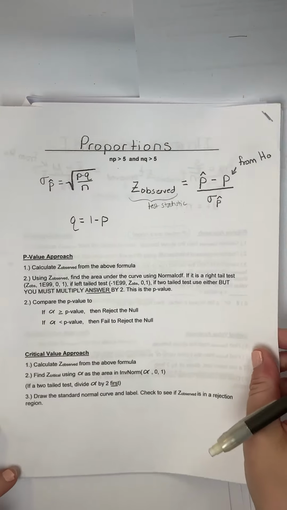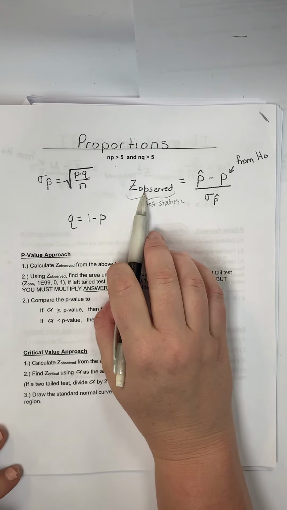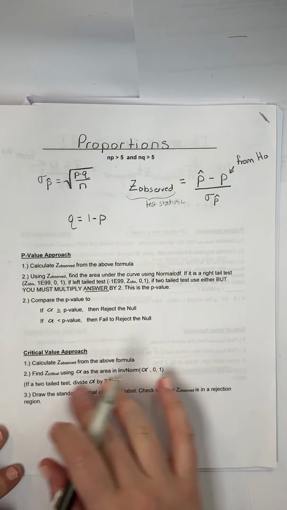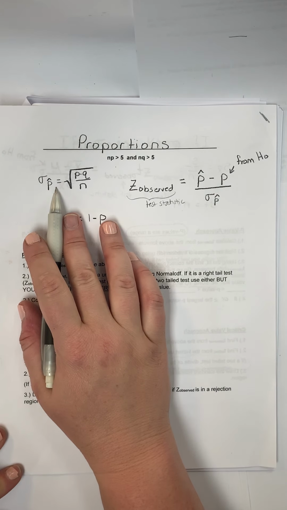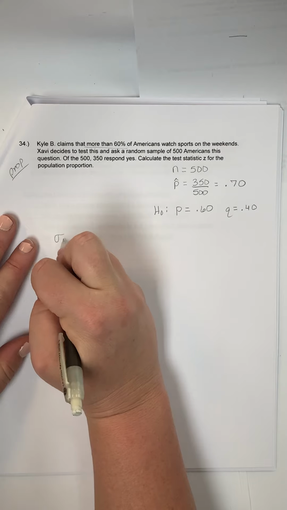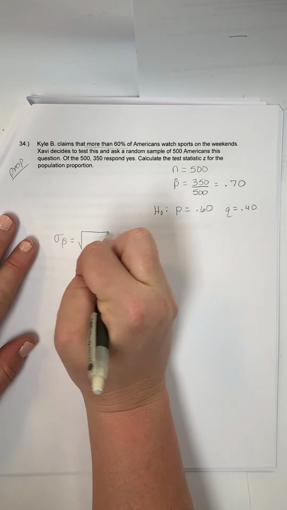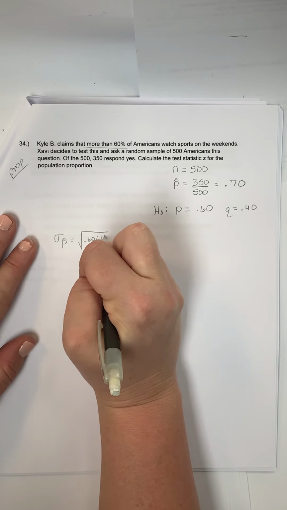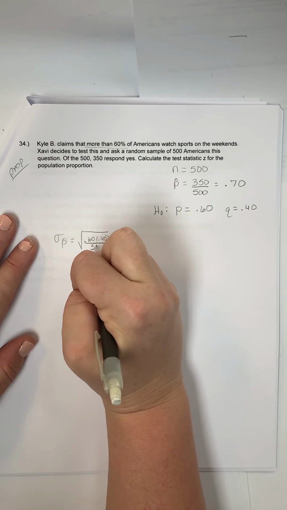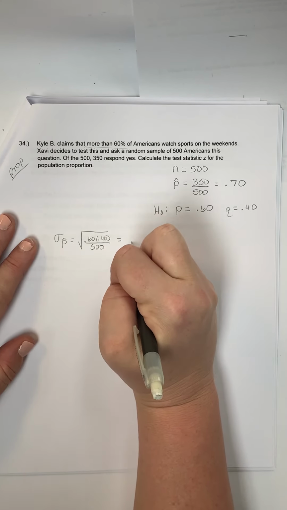Okay, we're dealing with proportions. So I go to my proportion page. All I want is the test statistic, that's it. I don't have to go through all of these and make a conclusion. So I'm gonna find sigma p hat and plug it right in. Okay, sigma p hat is p times q divided by n.